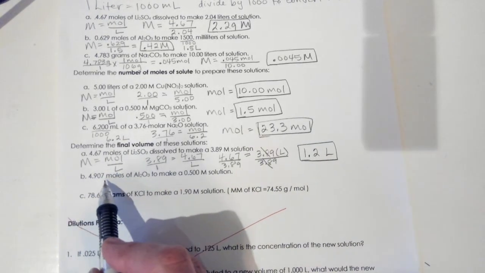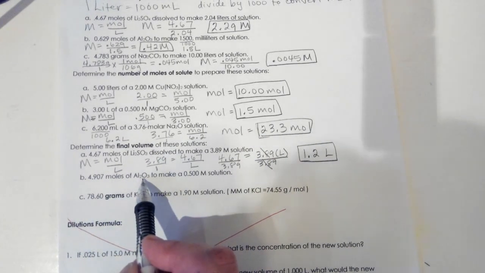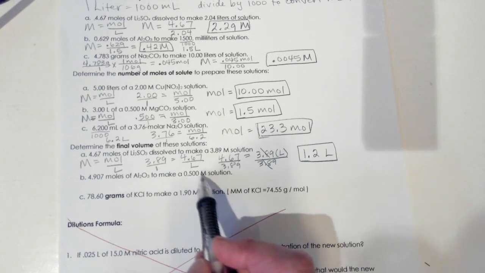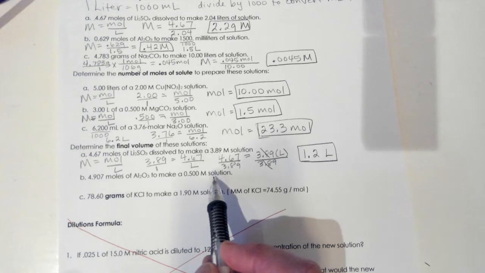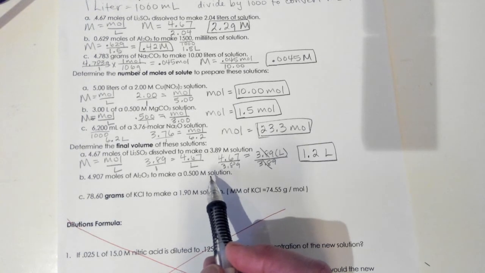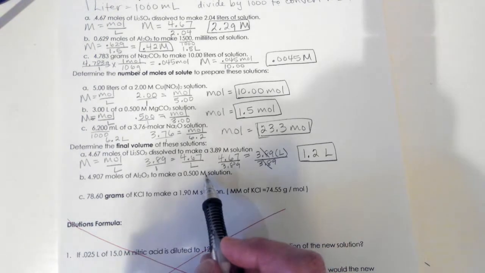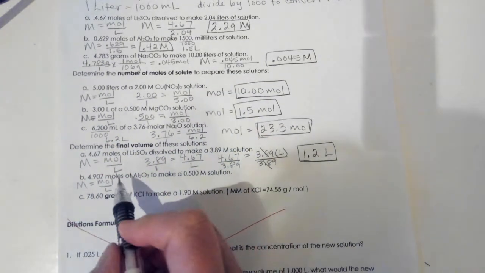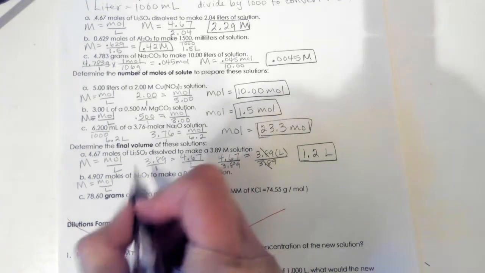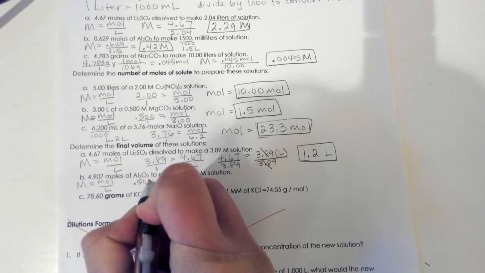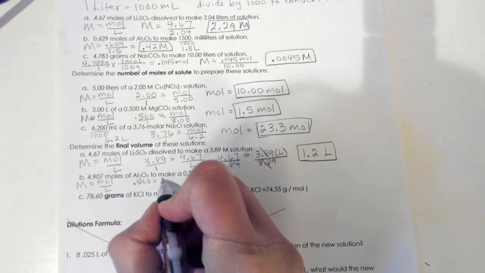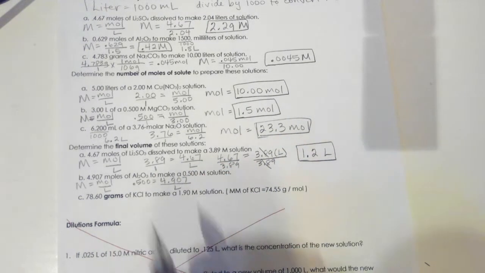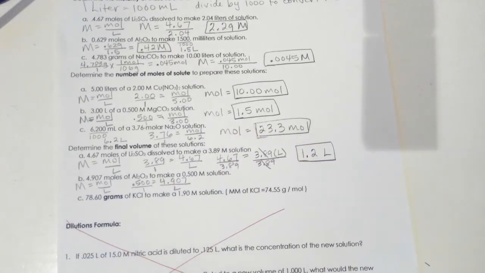All right, let's look at B. I have 4.907 moles of aluminum oxide needed to make a 0.500 molar solution. That's my molarity, how concentrated it is. So again, I'm looking for volume. So I have my formula. I have a molarity of 0.5. I know my moles, 4.907, but I don't know my liters. I'm going to put that over 1 as a placeholder.